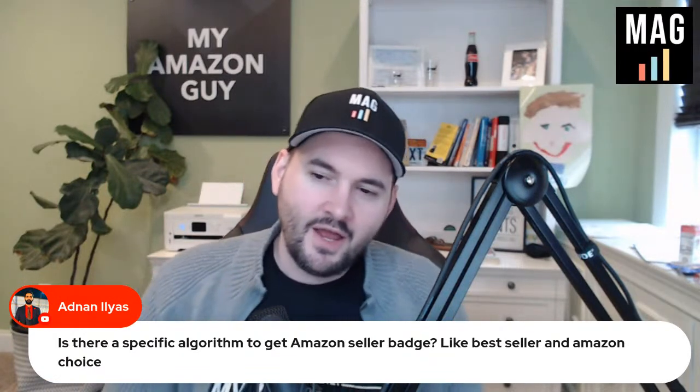Amazon's Choice, however, is less understandable. Essentially, in my opinion, the theory here is Amazon will give you the Amazon's Choice badge if your product has the highest conversion rate for that keyword. If they don't have a lot of data, they just sometimes give it out randomly. So there's no public data to show how to obtain an Amazon's Choice badge.